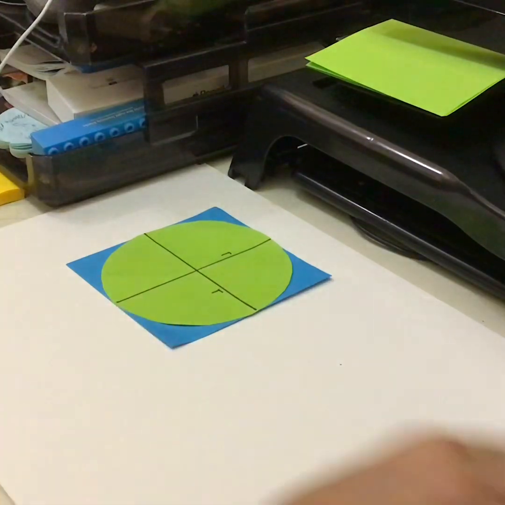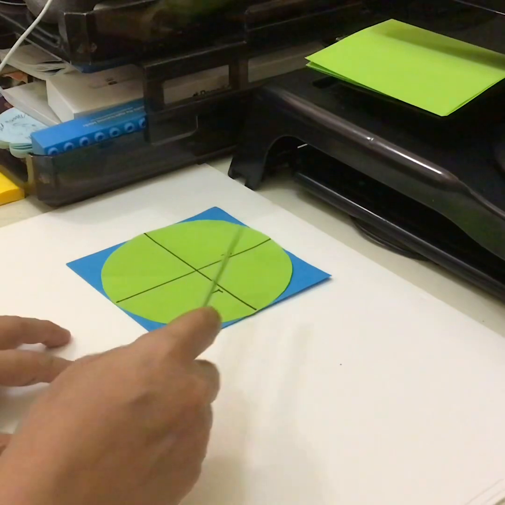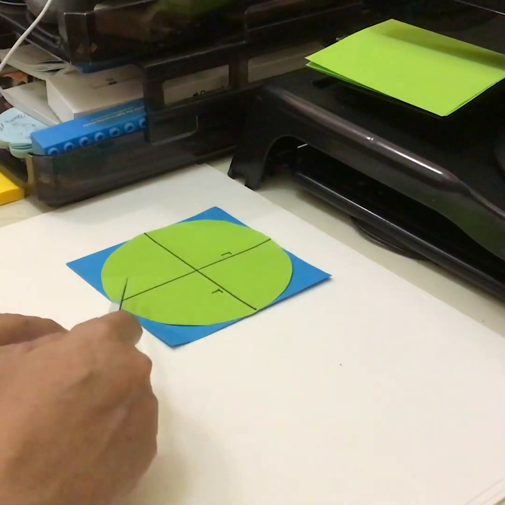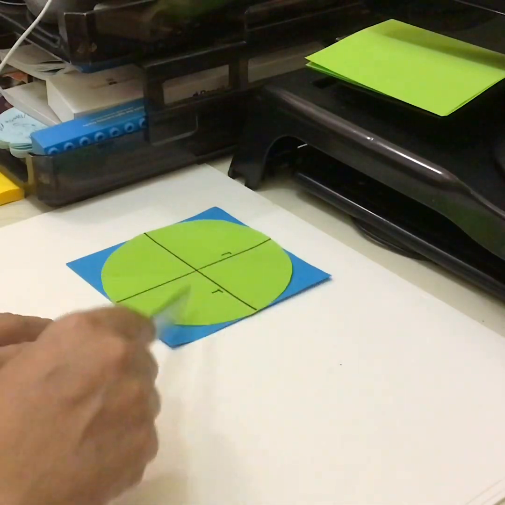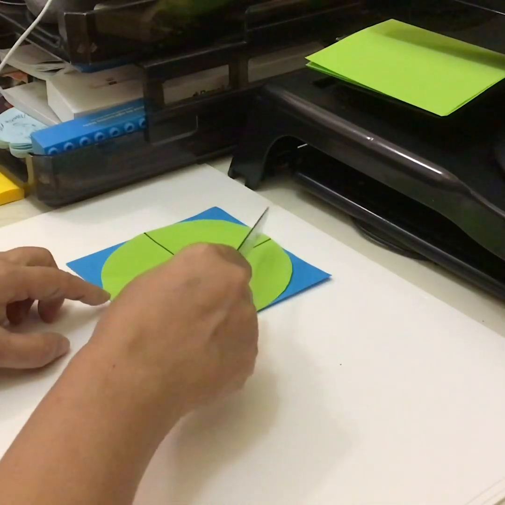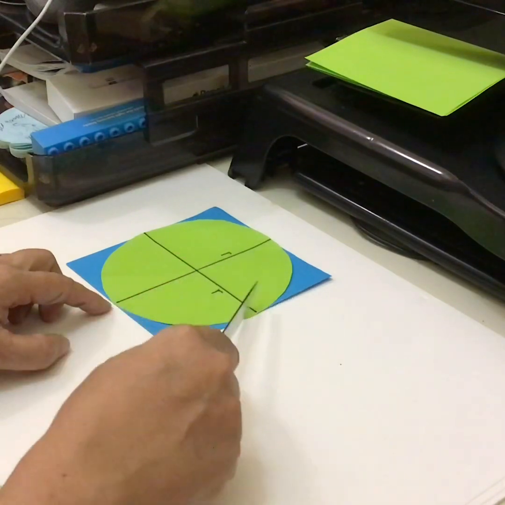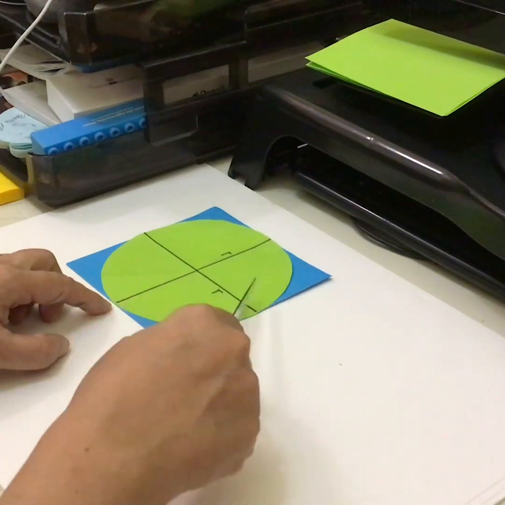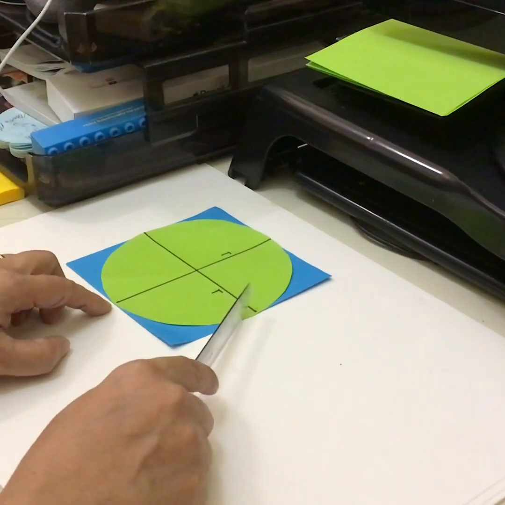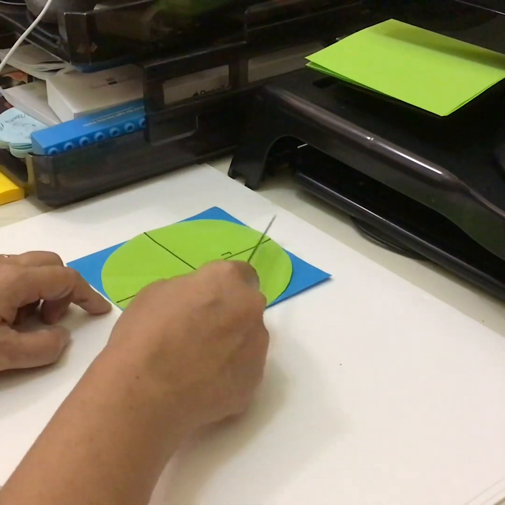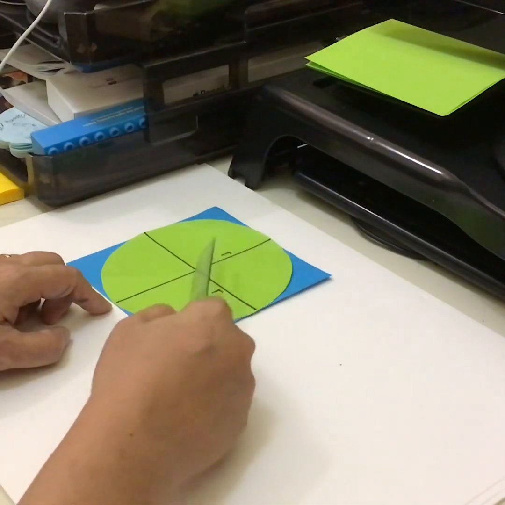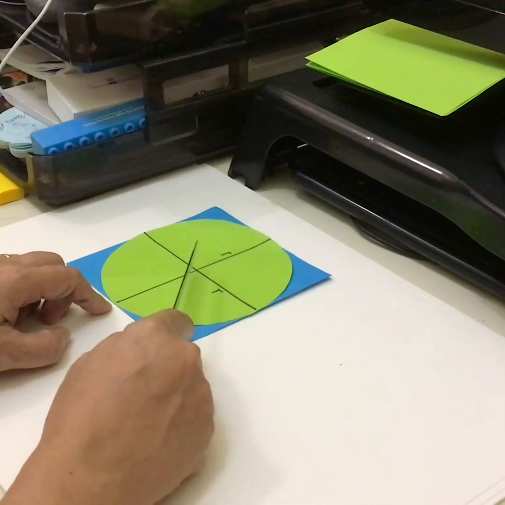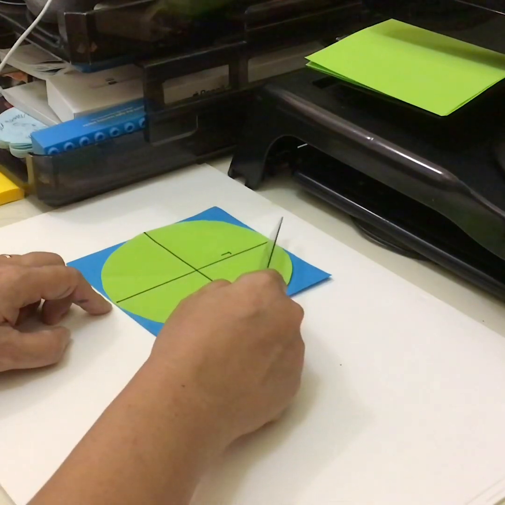Okay, now as you can see from the figure here, the two diameters of the circle actually cut the blue square into 4 quarters, and this represents 1/4 of the blue square. This small square here is actually 1/4 of the blue square, and the length of this small square is actually the radius of the circle. Alright, it's from the center of the circle to the circumference.